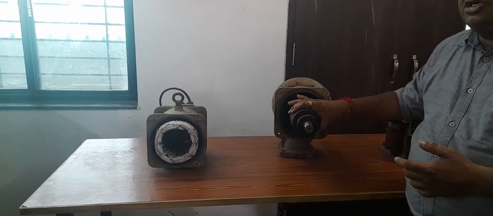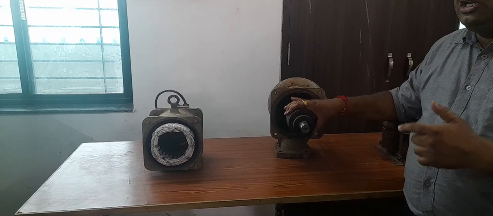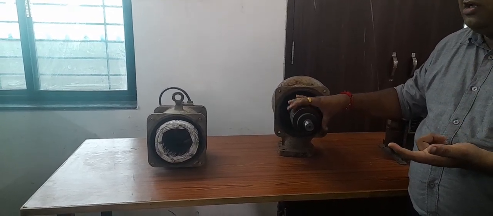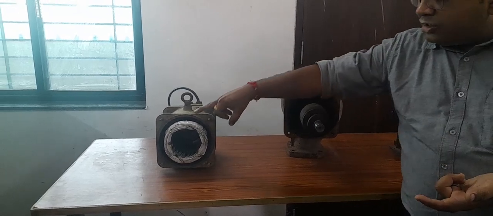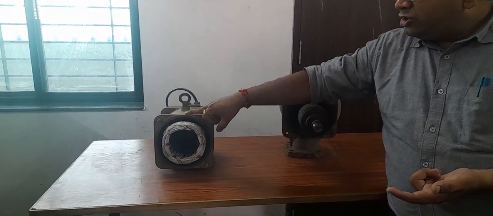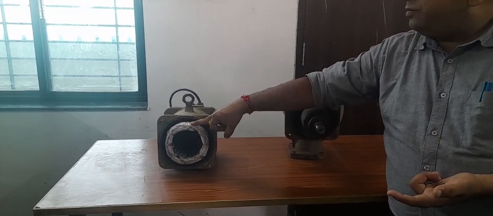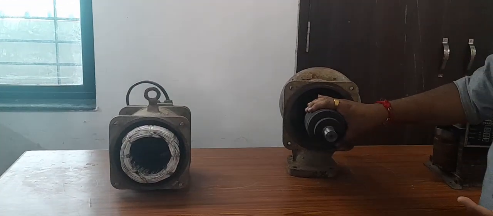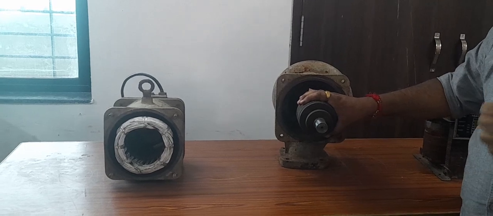And if they synchronize, this concept is used in the synchronous machine, the synchronous motor, where the requirement is that the stator winding speed, that is Ns, the synchronous speed, and the rotor speed must be matched. This is one case.